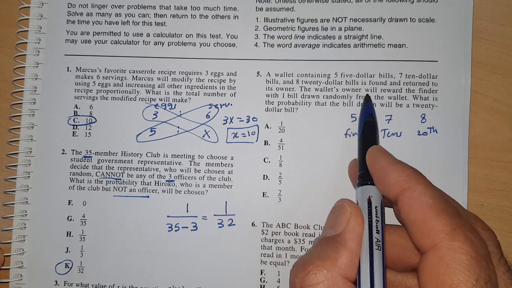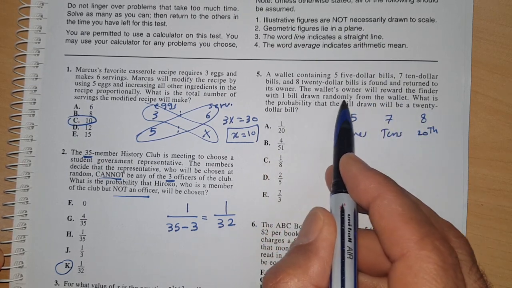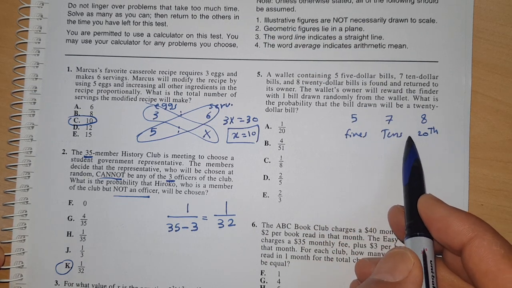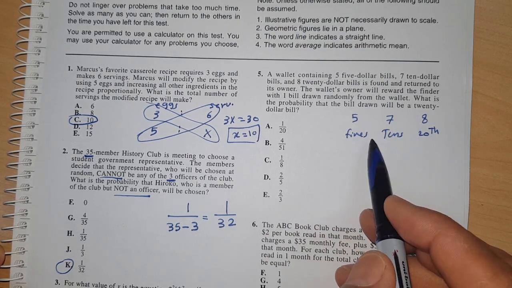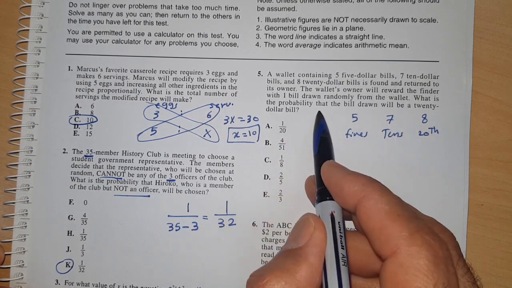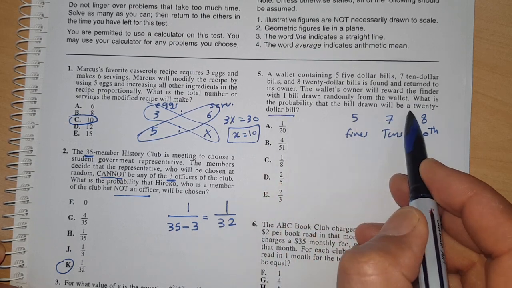The wallet's owner will reward the finder with 1 bill drawn randomly from the wallet. He didn't want to give him like $20 or $50 of this. No, he wants to pick it randomly. What is the probability that the bill drawn will be a $20 bill?